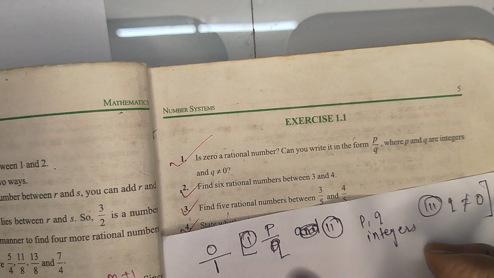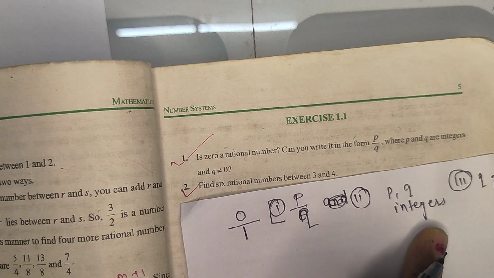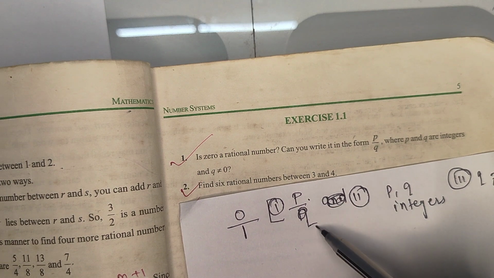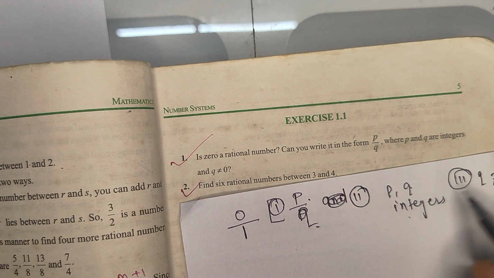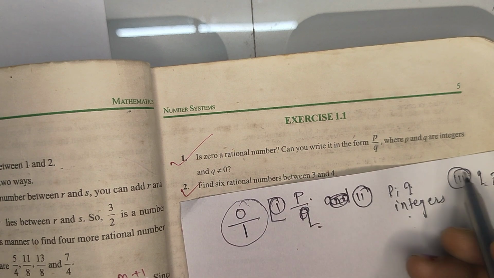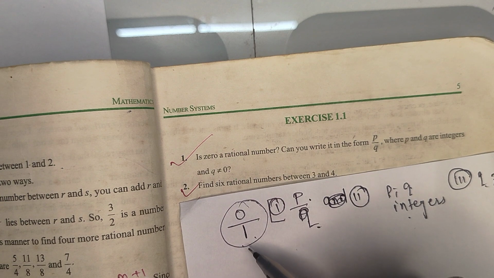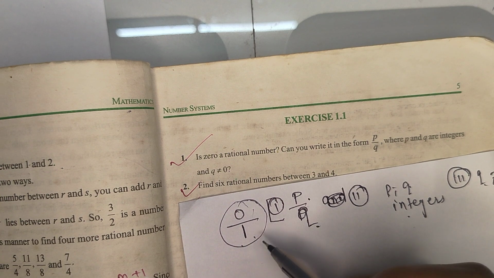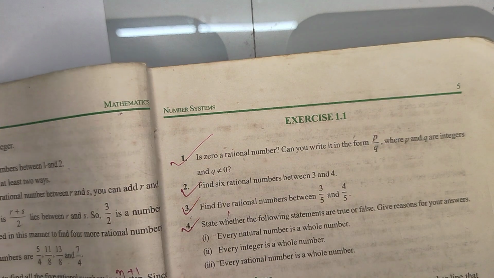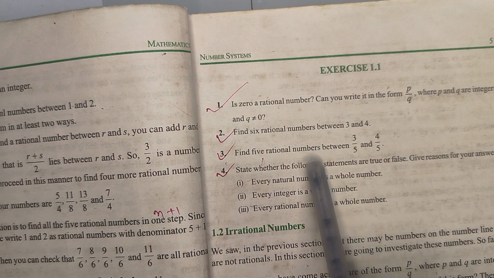These are the three rules for the rational number. For any number: p by q form, p q integers, and q not equal to 0. All three conditions are satisfied for 0, so you can say that 0 is a rational number. We learn all these statements, how to find the rational number.